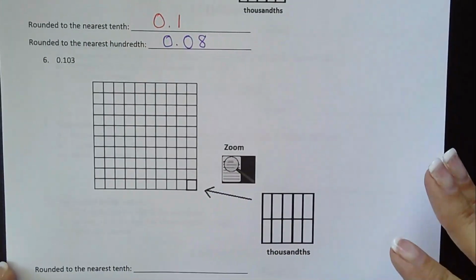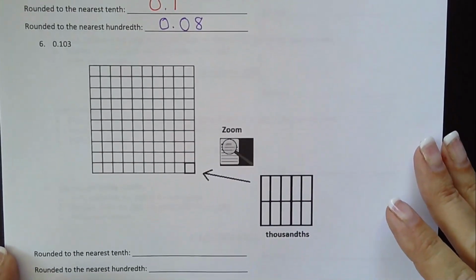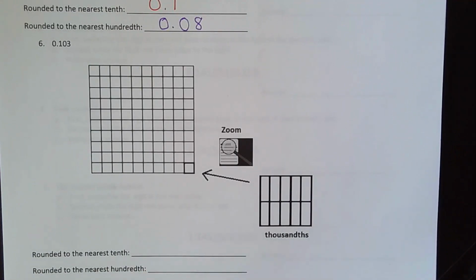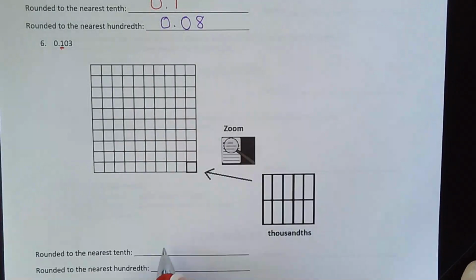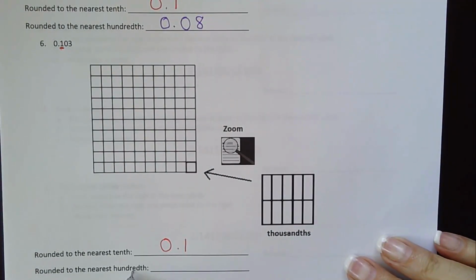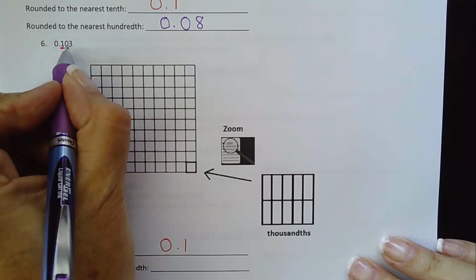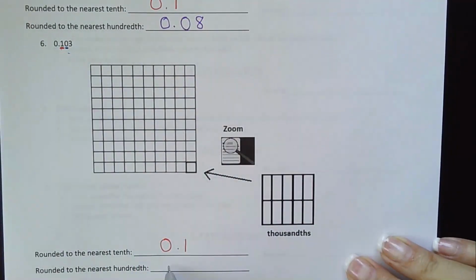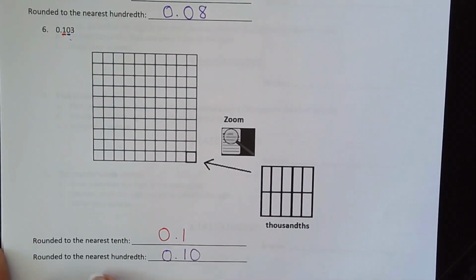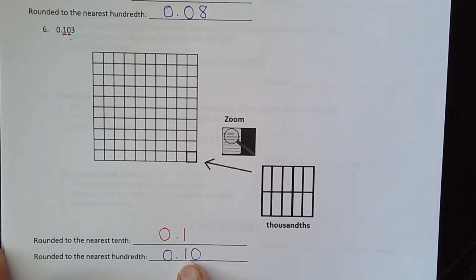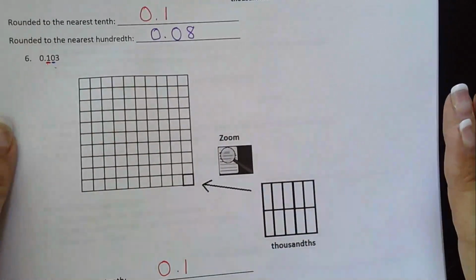And one last one. Underline the tenths place. 1 followed by 0 says keep it 1, so 0.1. Underline hundredths place. 0 followed by a 3 says keep it 0, so 0.10. Tenths answers will always have 1 decimal place. Hundredths answers will always have 2 decimal places. So those are pretty fun and easy, right?